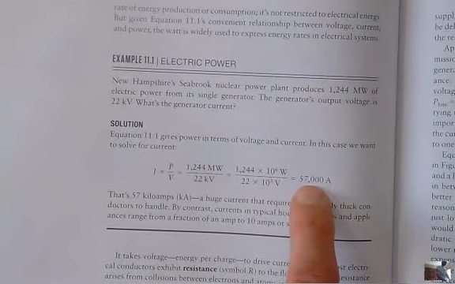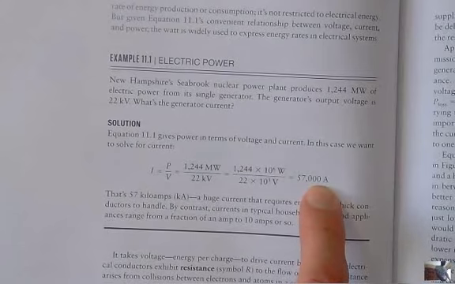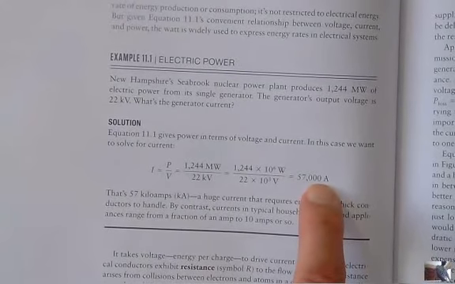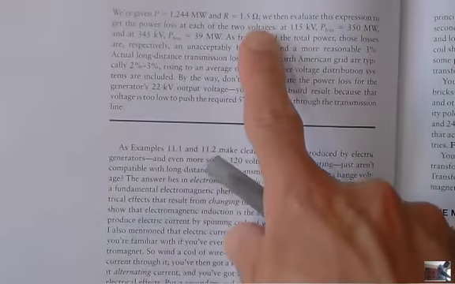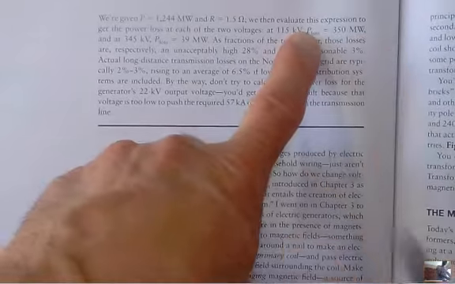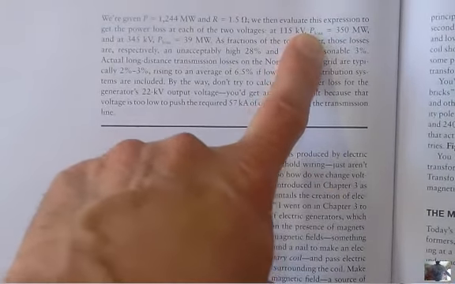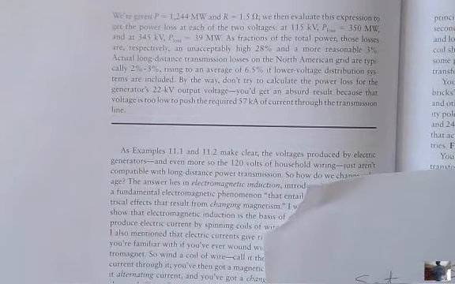But again, you wouldn't want that current to be going through the wires, right? That's way too much. The wires would get too hot, lose too much energy, wouldn't make it to the people's houses. So what you need to do is you need to adjust it to 350 megawatts. So if I start plugging into this formula, get a new piece of paper.